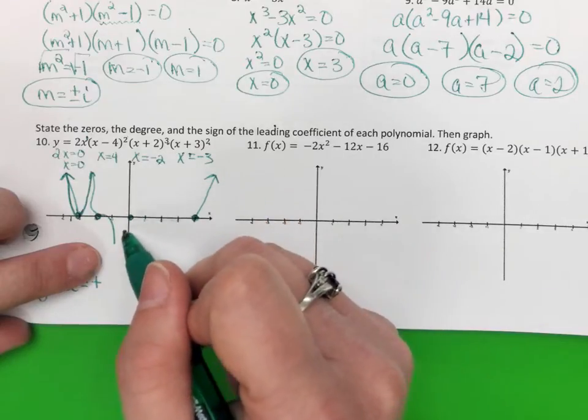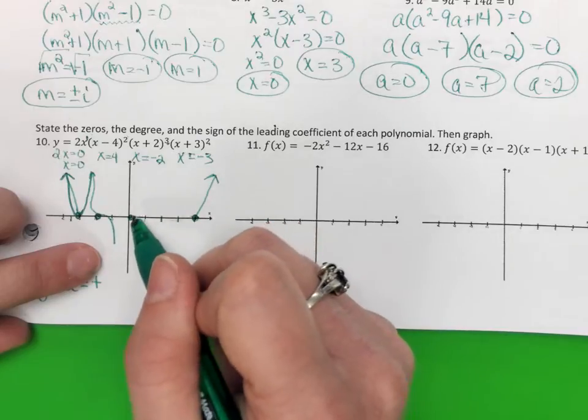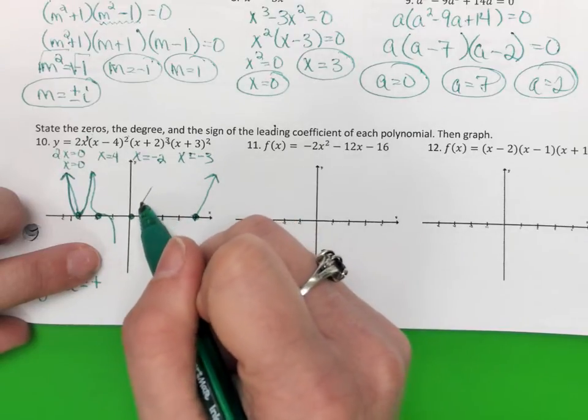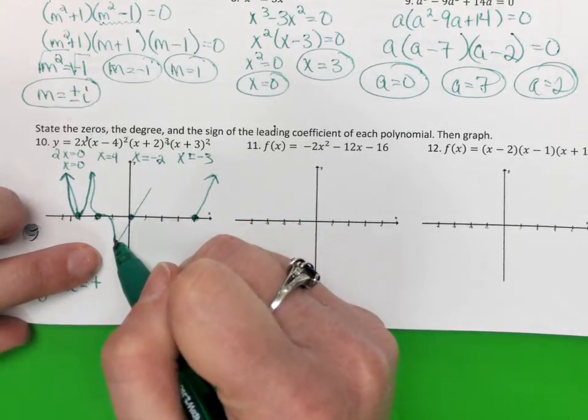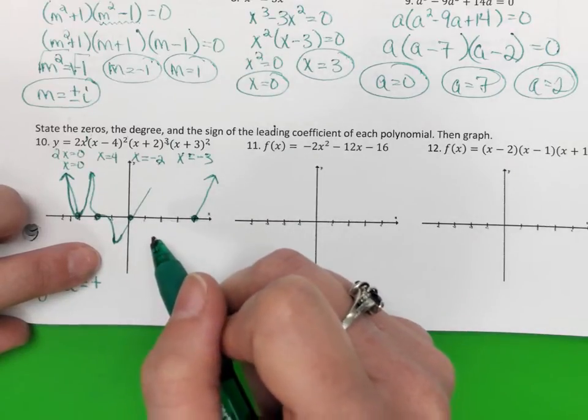Which way? To the left or to the right? To the left. It needs to go this way, okay? Slant. It needs to slant to the left. There you go. Do your best to make it a curve down here. I know it's kind of hard to do, but it'll be fine.